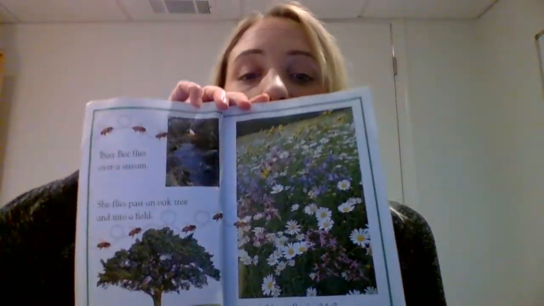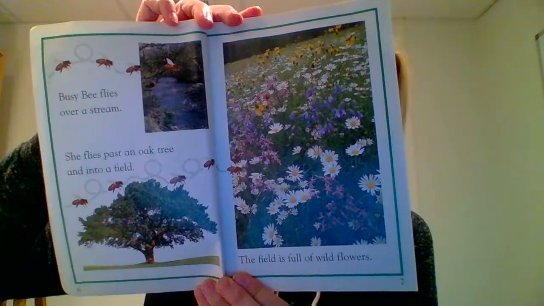Busy Bee has work to do. She crawls out of her hive. She spreads her wings. Busy Bee is looking for a flower. Busy Bee flies over a stream and she flies past an old oak tree and into a field because the field is full of wild flowers. We know that bees love flowers.